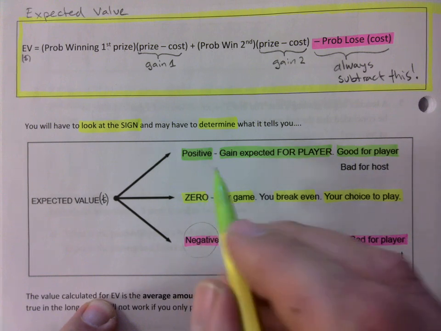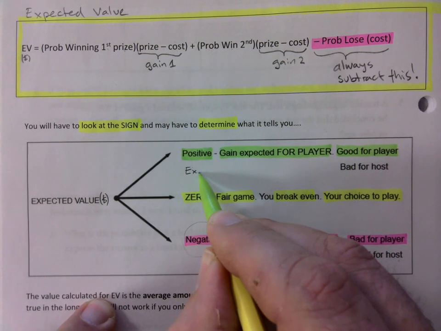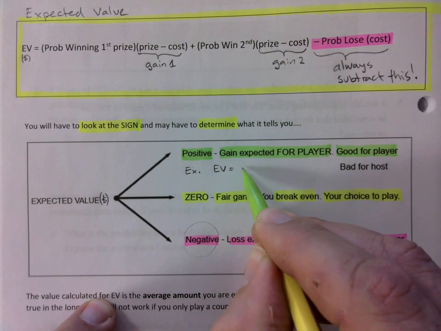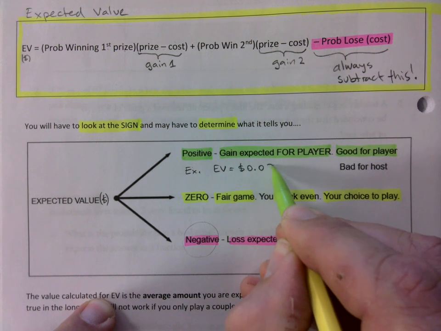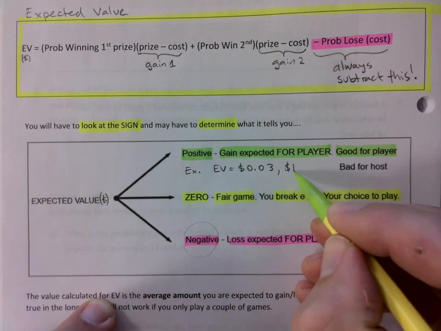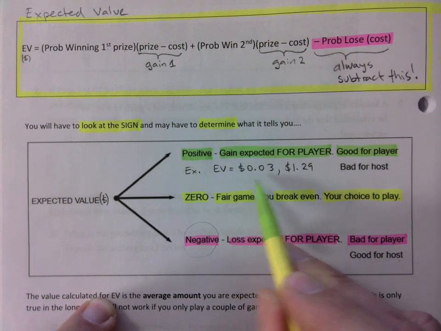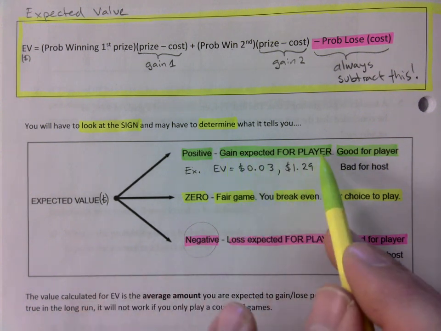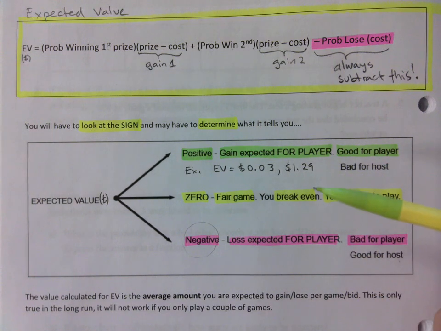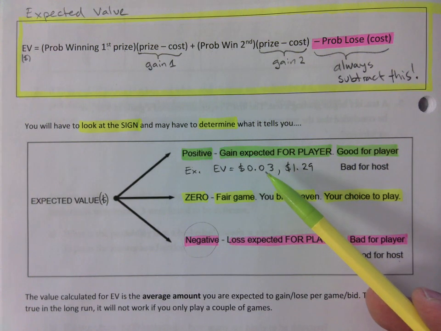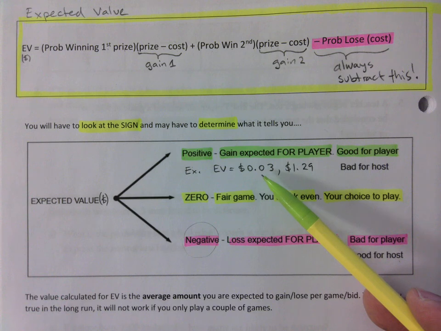Let me just give you some examples. You might get examples like this where expected value may literally be 0.03 or 1.29. These are all positive answers. It would still be good to play. Listen carefully. Some students say, oh, it's only 3 cents, it's not a good idea to play because it's so small. Shouldn't bother. For us, since it's positive, we still say go ahead and play, because if you play this 1,000,000 times, you'll still be rich, right?